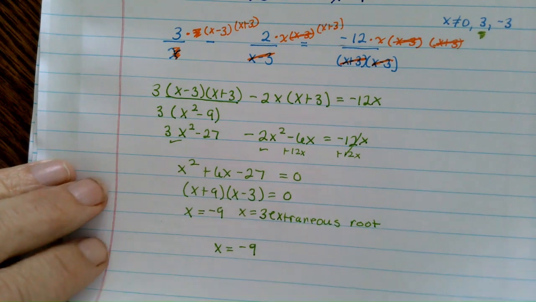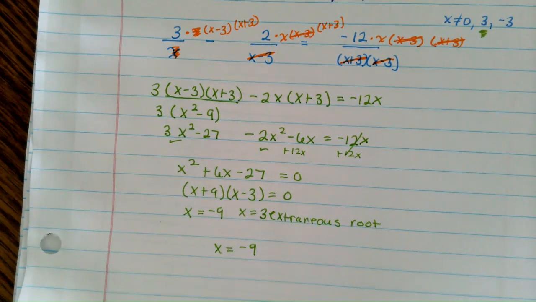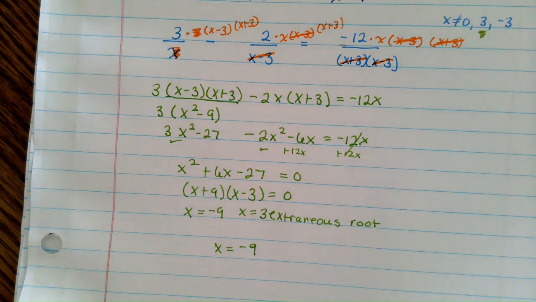Okay. So anytime you have rational equations, make sure that you go ahead and you clear your fractions and then handle it just the same. So just multiply by what would have been the least common denominator and you're good to go.